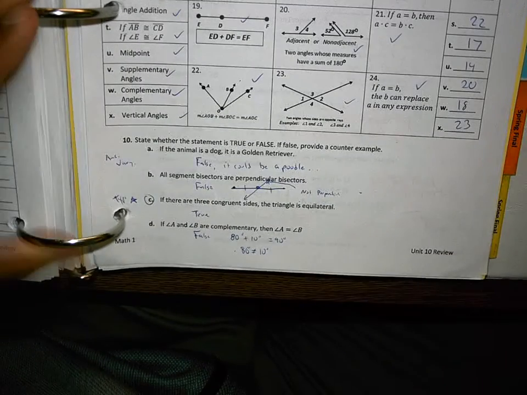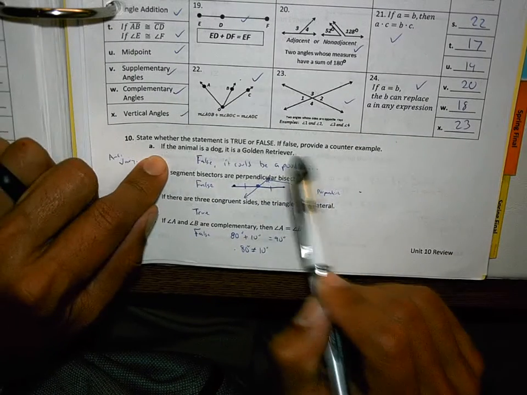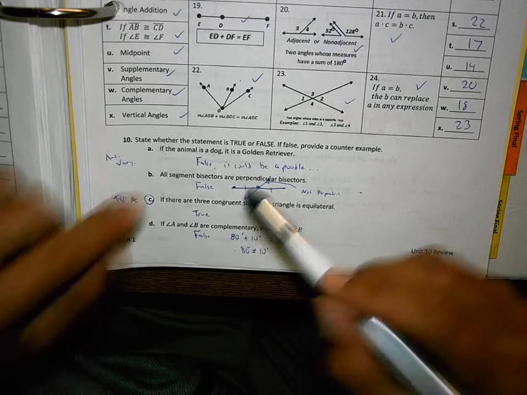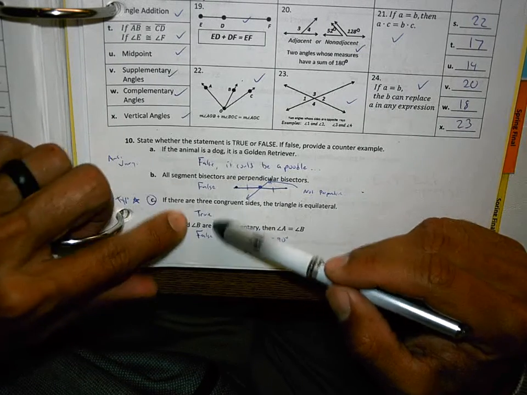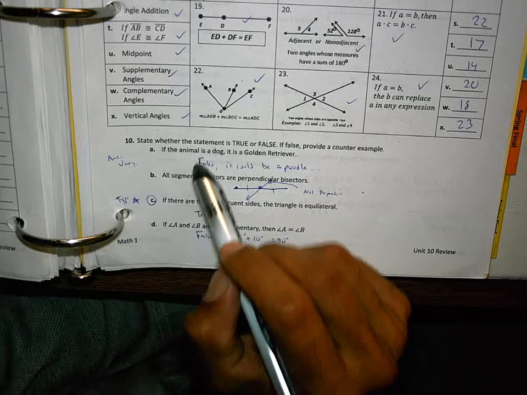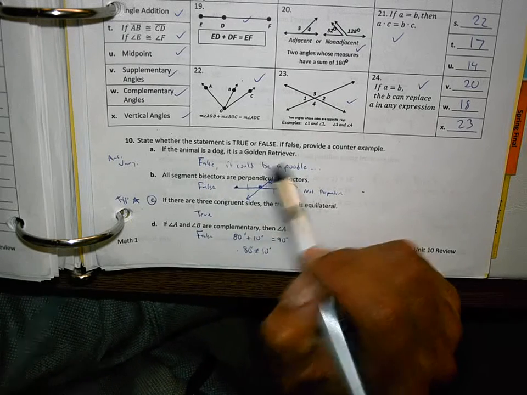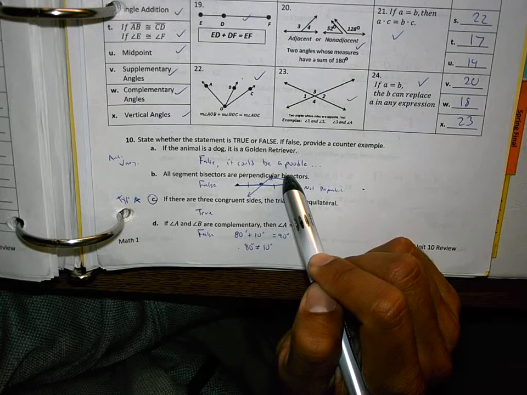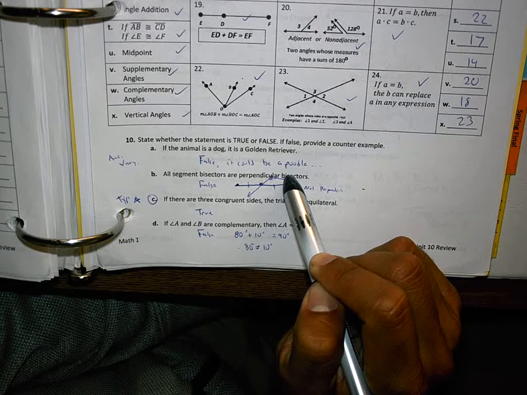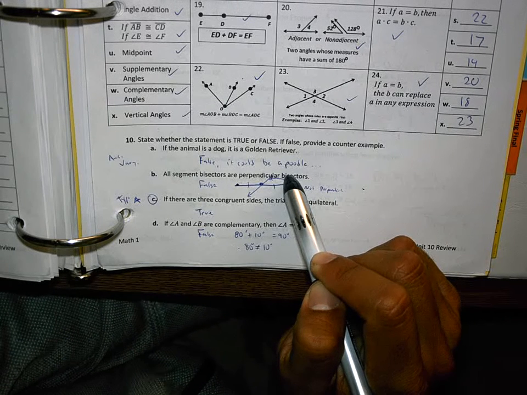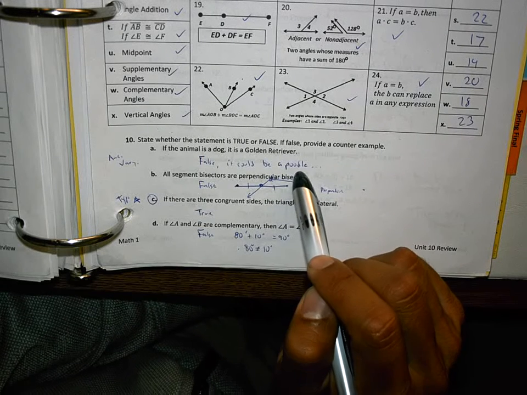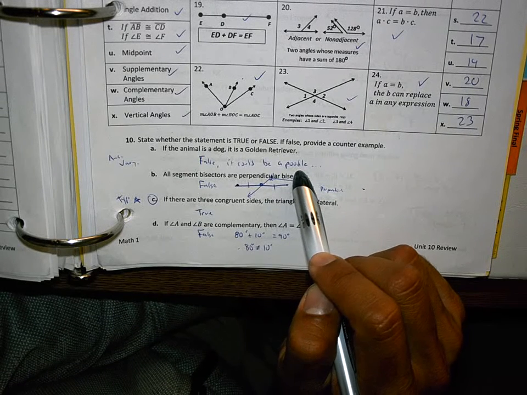Almost done with the review. State whether the statement is true or false. If it's false, provide a counterexample. This goes back to section 2 again. I got false, false, true, false. If an animal is a dog, then it's a golden retriever. I put it could be a poodle. You can use any counterexample. All you have to have is one to prove that something's false. You could use any example you wanted to. You could use a beagle.